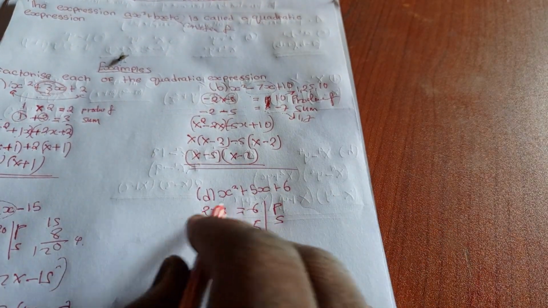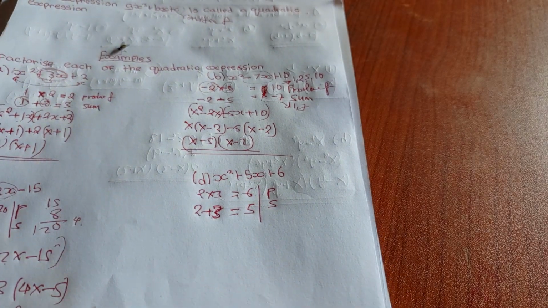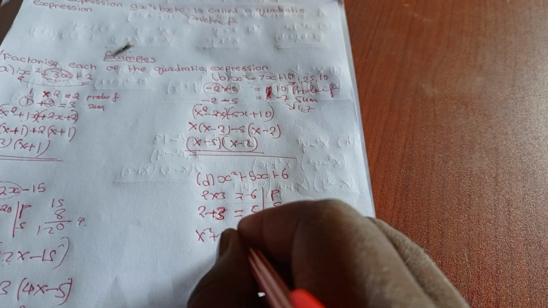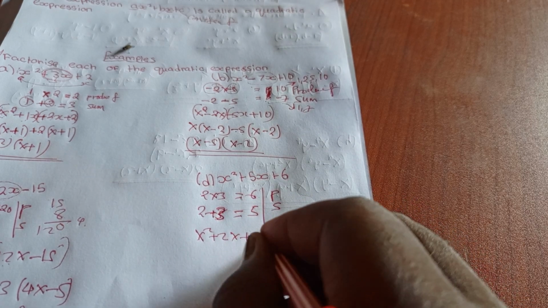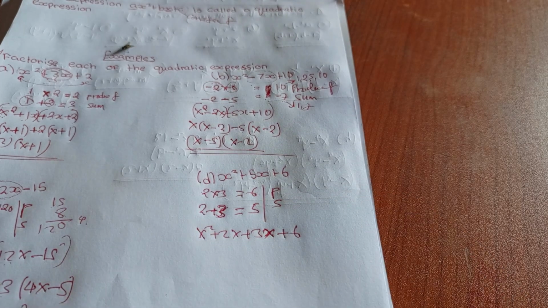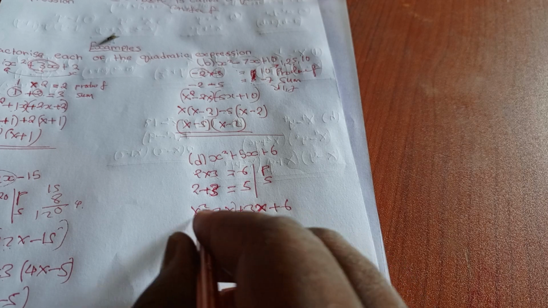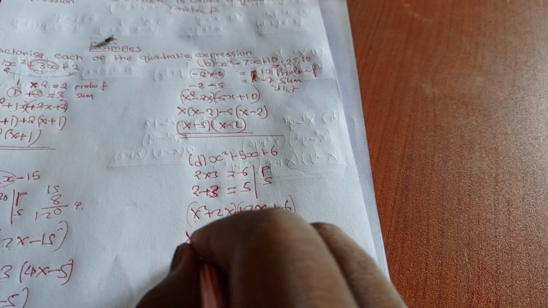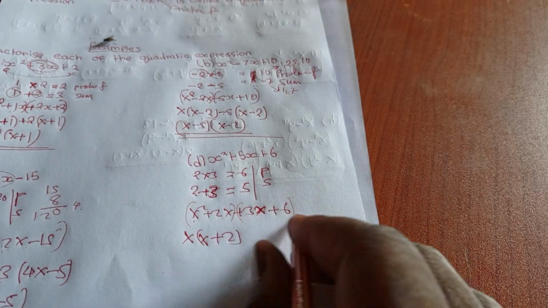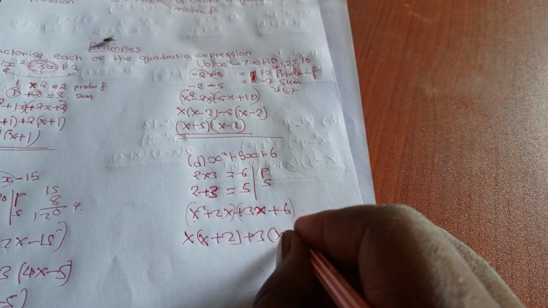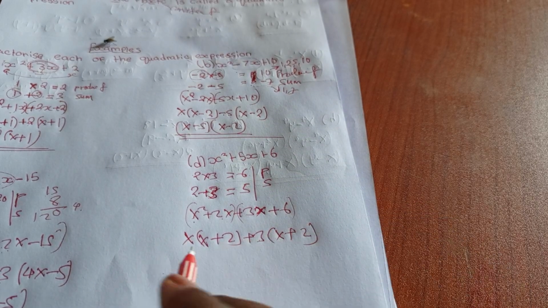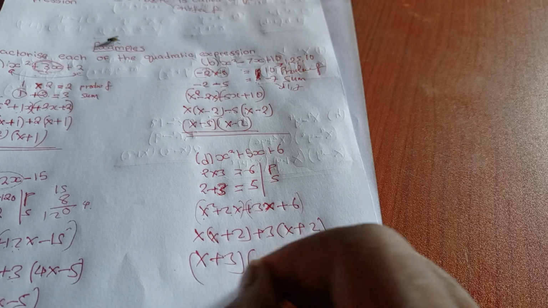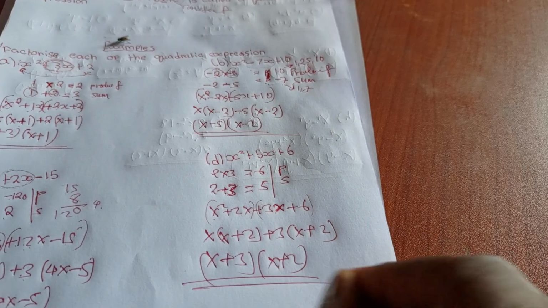So it means we're going to put these numbers again between here. We're going to remove this 5. So we'll say x squared plus 2x plus again 3x, then plus 6. Then we're going to group them in 2s, this and this, also this and this. What's common here is x. So remain with x plus 2. What's common here? Plus 3. Then again x plus 2. So as you can see, these are equal. So we are correct. So maintain x plus 3, again x plus 2, like this as the final answer.